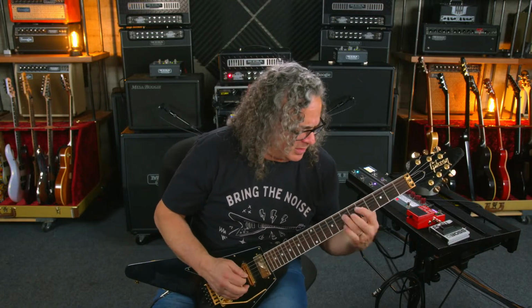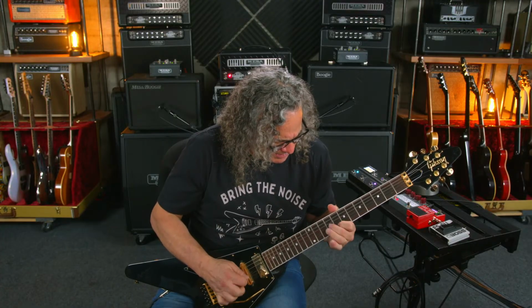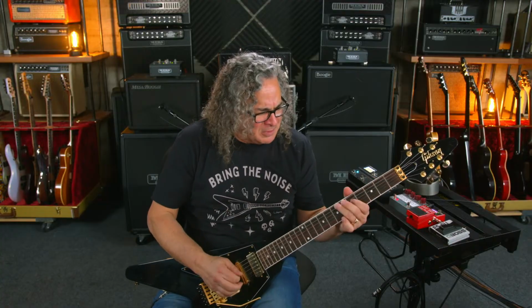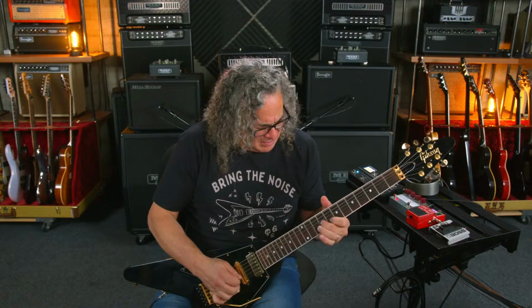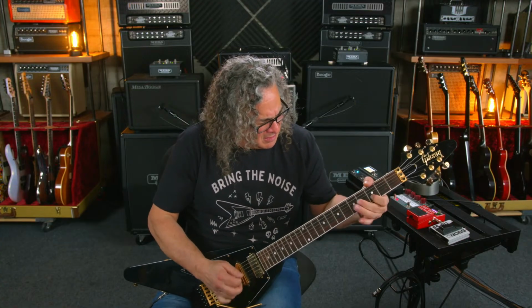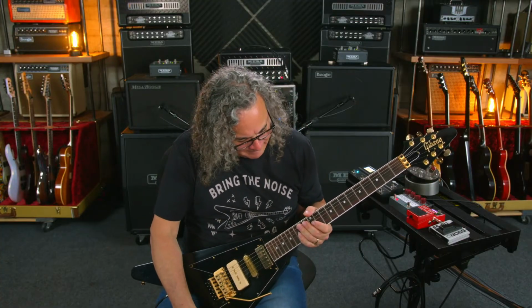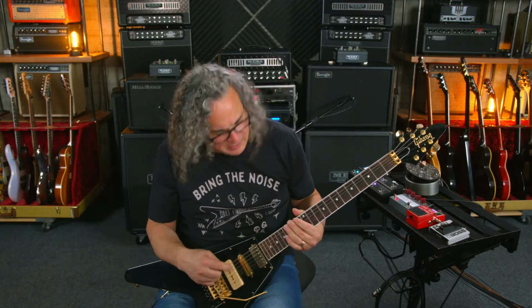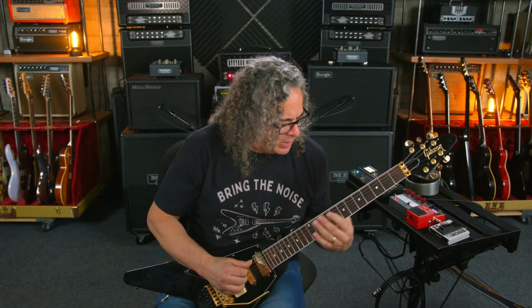Saturator on its own. Middle position pickup. Usually sounds like poo-poo, but that sounds great. Number 2 position, and that's the noiseless P90 and the saturator.